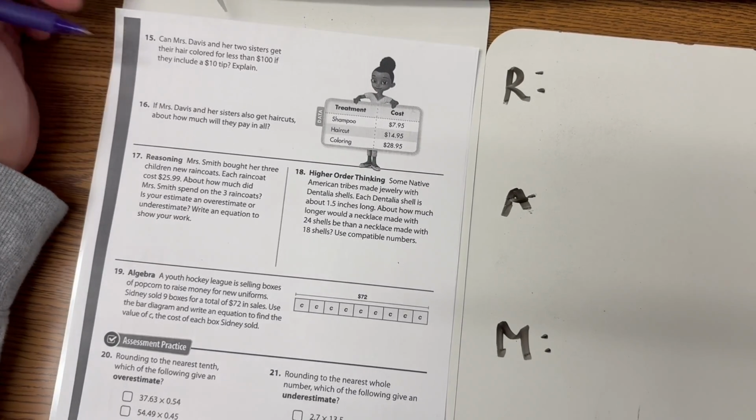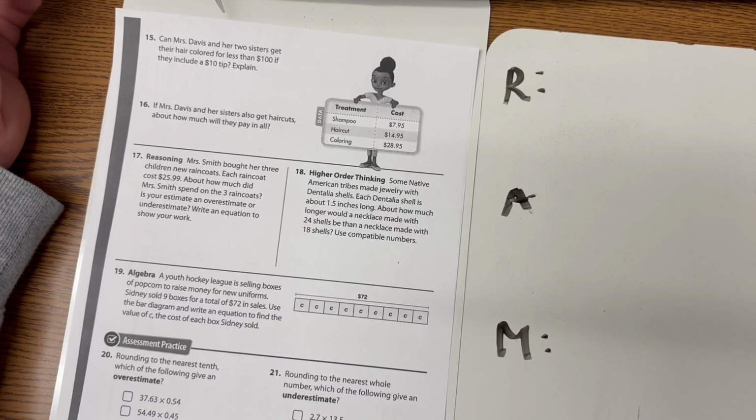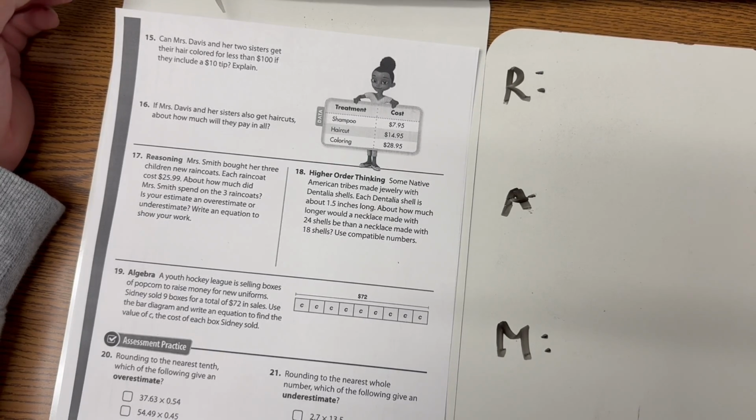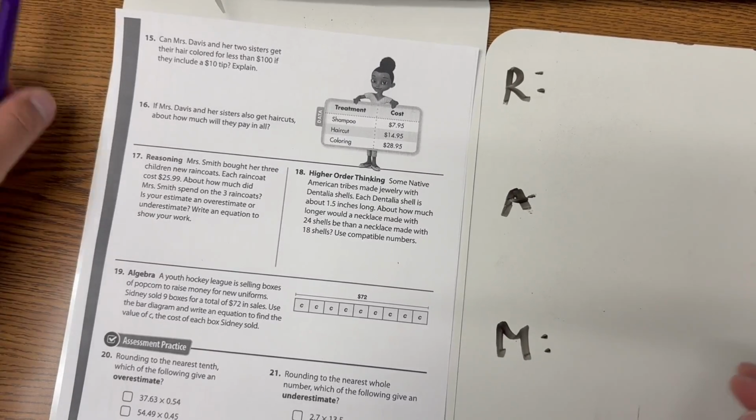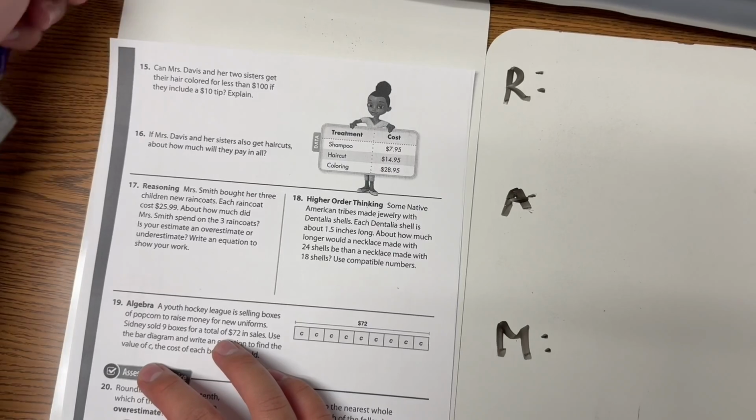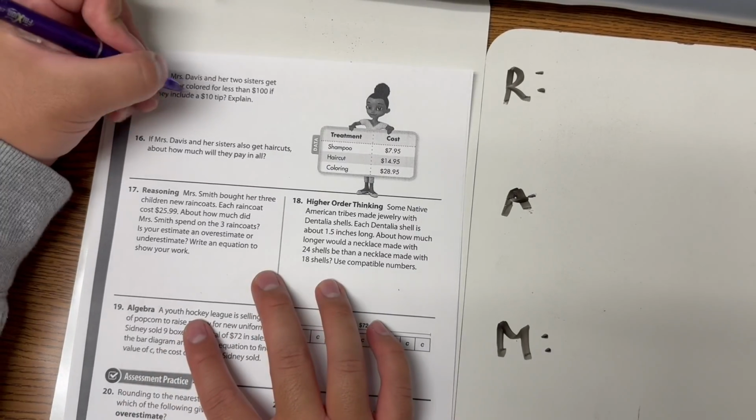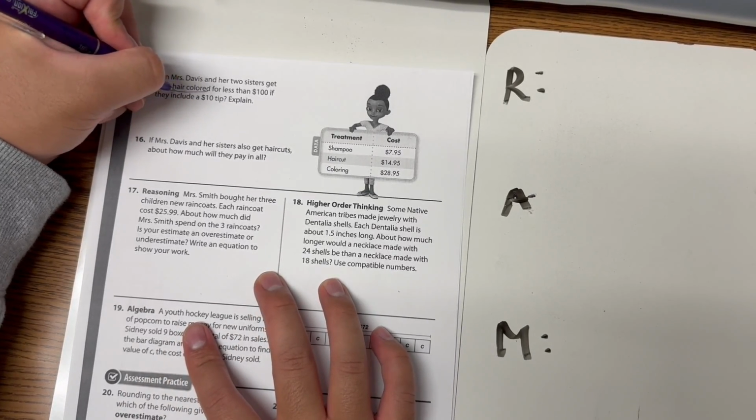Number 15 says, can Miss Davis and her 2 sisters get their hair colored for less than $100 if they include a $10 tip? Explain.